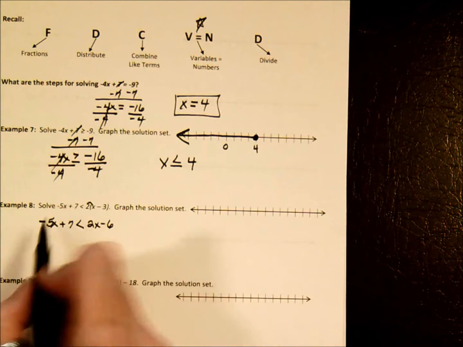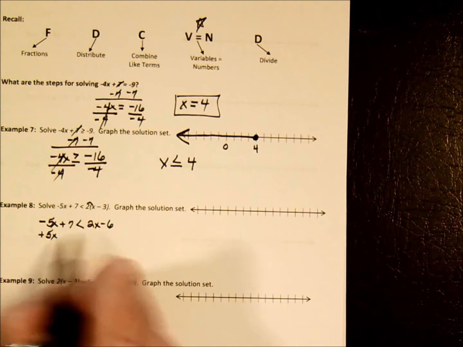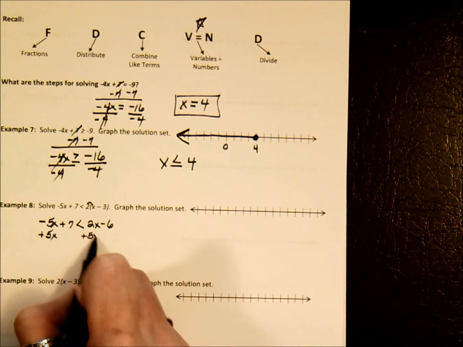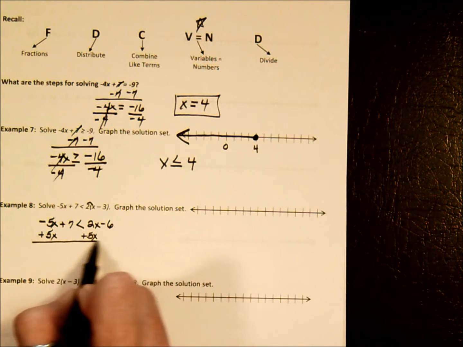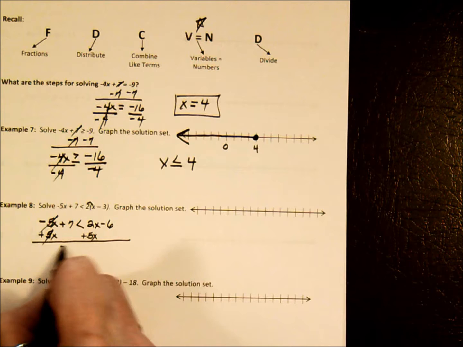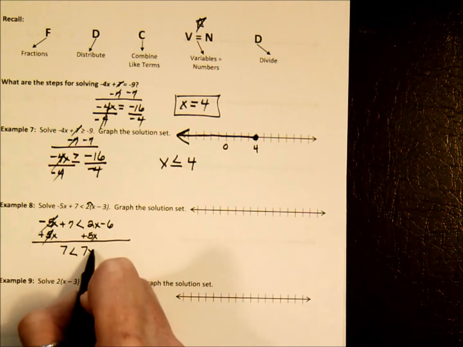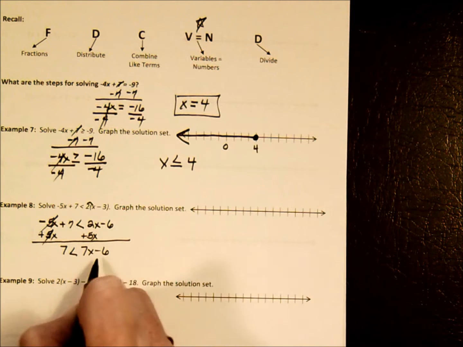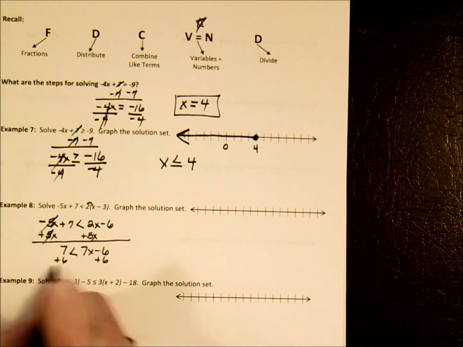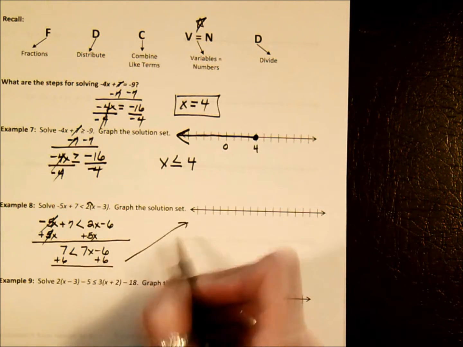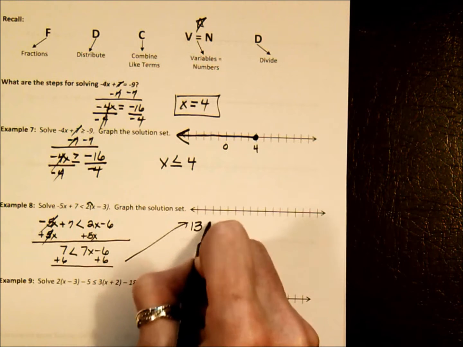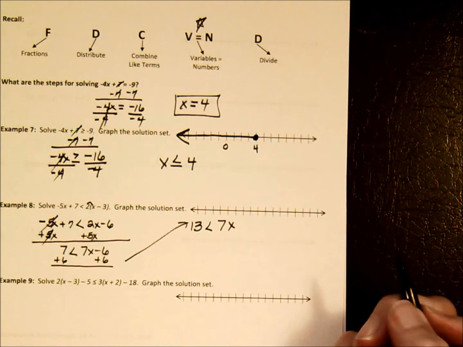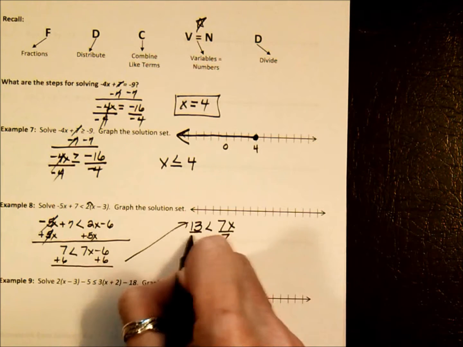I am going to choose to add a 5x to both sides. You could have also subtracted a 2x. It doesn't matter. I get 7 is less than 7x minus 6. Now that the variables are on the right, the numbers have to go to the left. Let's move this up. That would give me 13 is less than 7x. I'm now going to divide by 7.